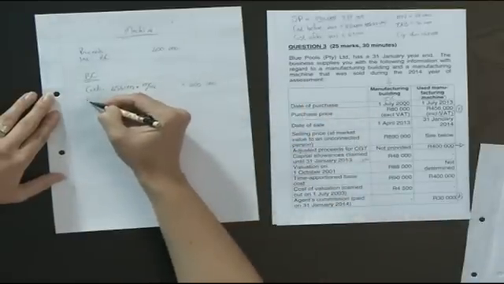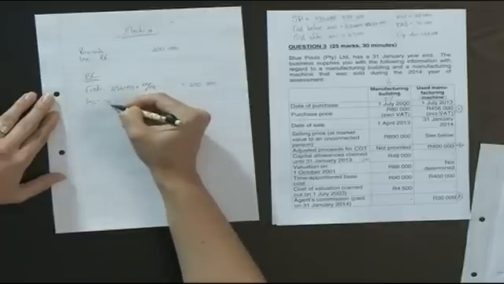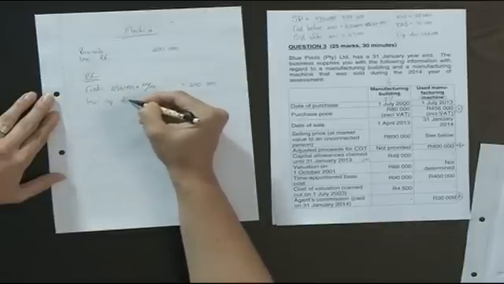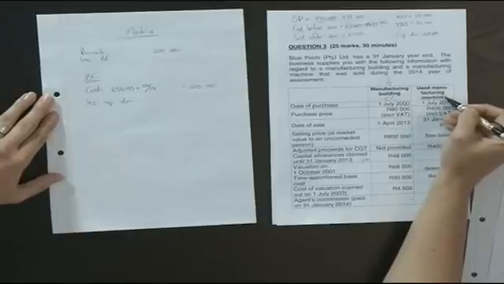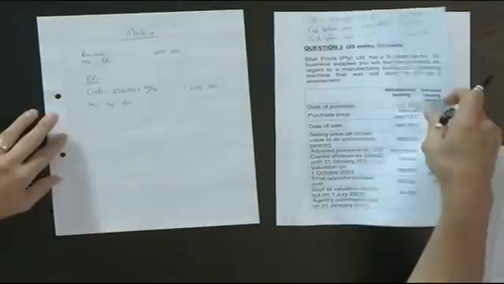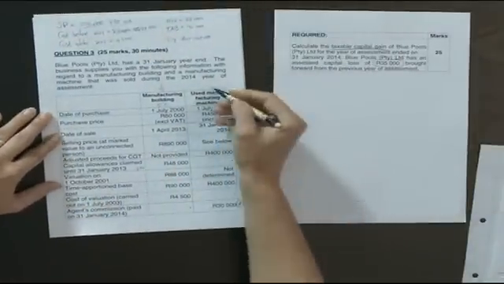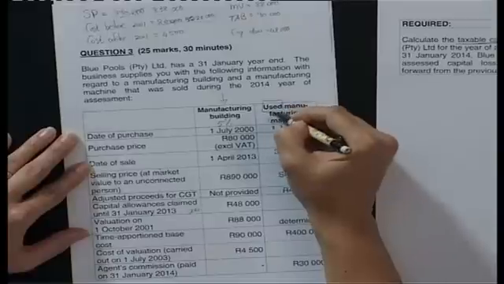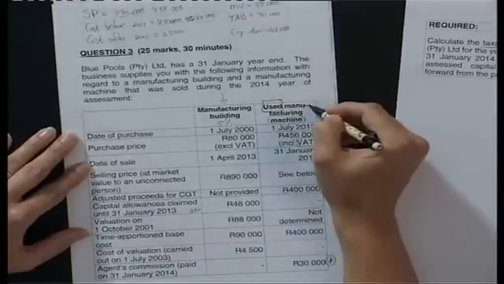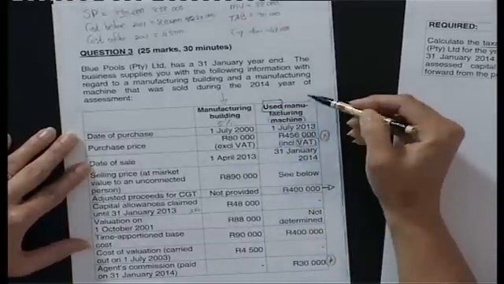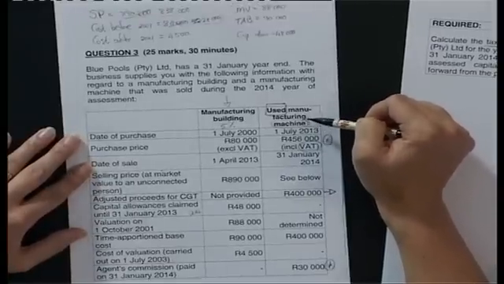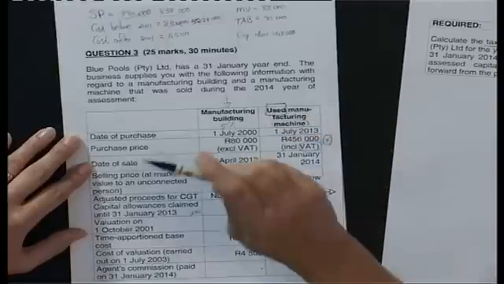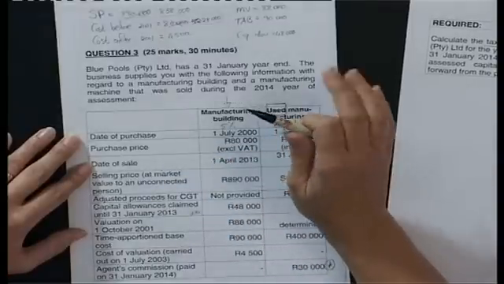Then I have to take out my capital allowances applicable to this asset because it is a manufacturing machine and I will have been able to claim allowances on it. Now what they tell me in this question specifically, which is a hint for the rate that I'm going to use, it's a used manufacturing machine. And if you go back to your capital allowances section, you will know that a manufacturing machine is claimed over 20% for 5 years if it is used.